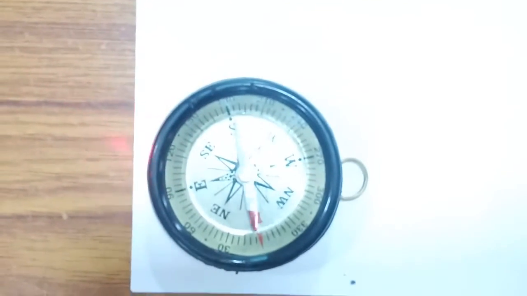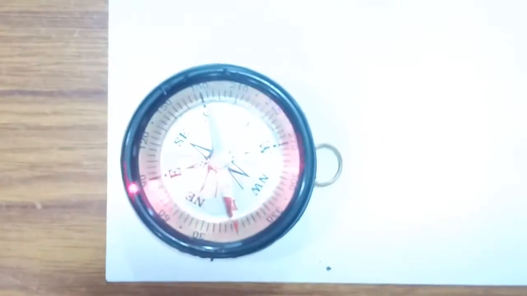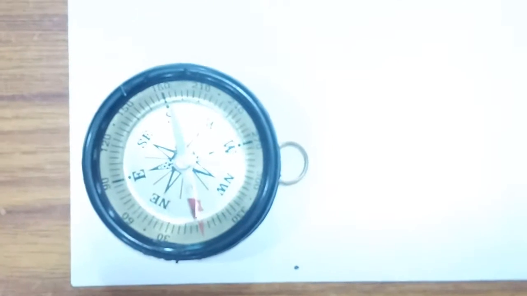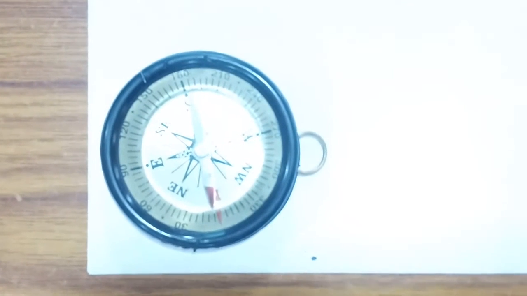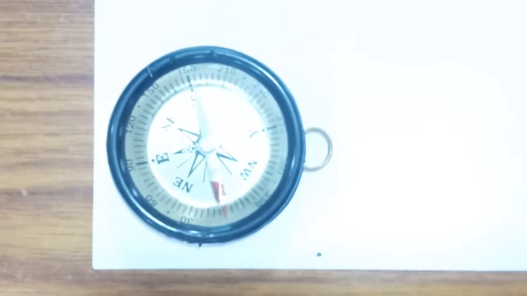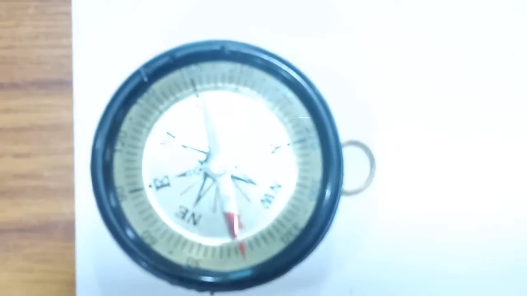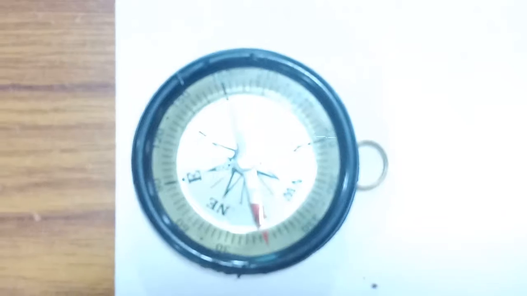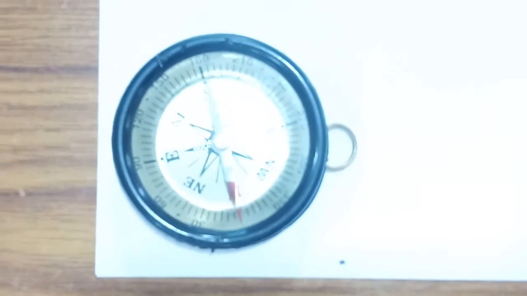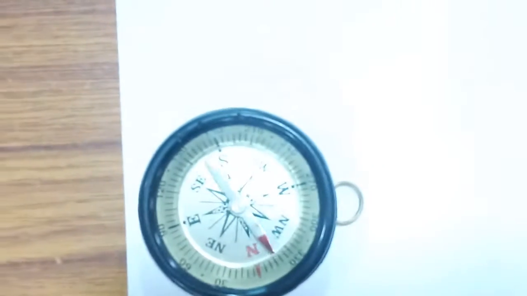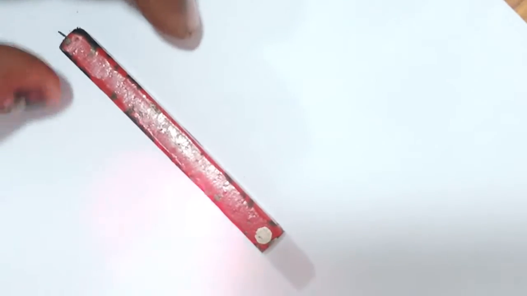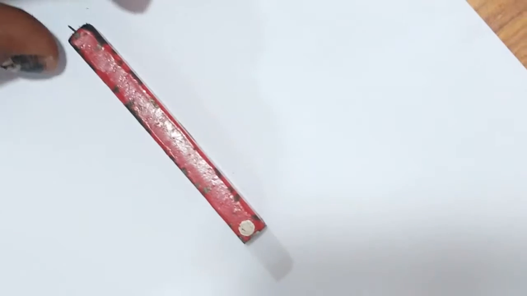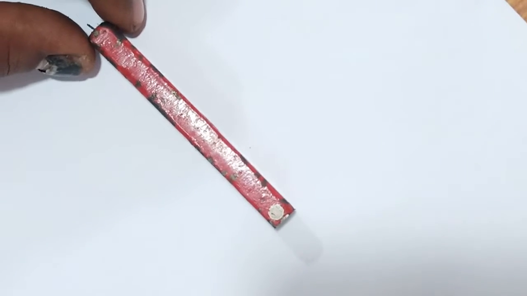Here we see the compass needle, which is directed towards geographic north-south. This compass is useful in determining the direction of geographic north, south, east and west. Now we have a bar magnet kept in the direction of geographic north-south, with the north pole of the bar magnet facing geographic north and the south pole towards geographic south.